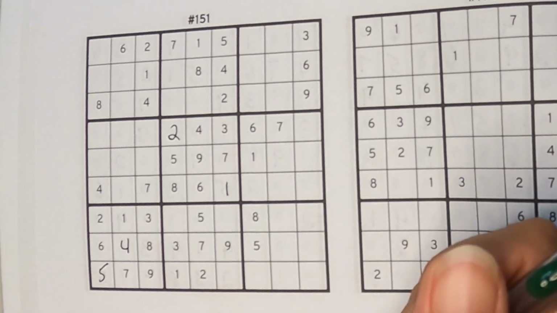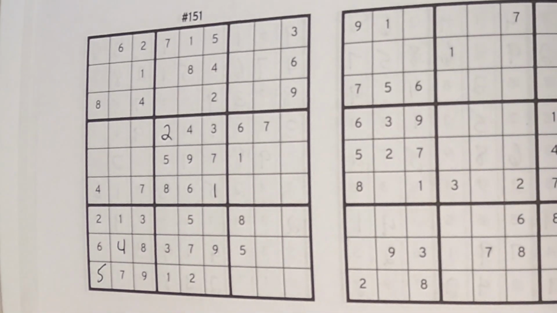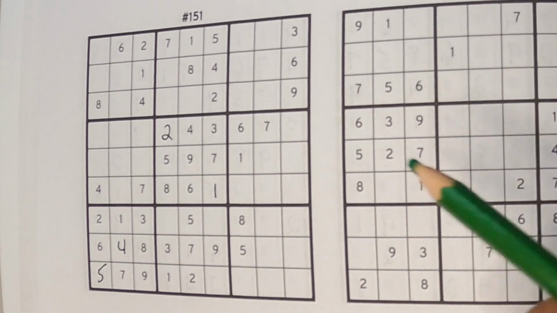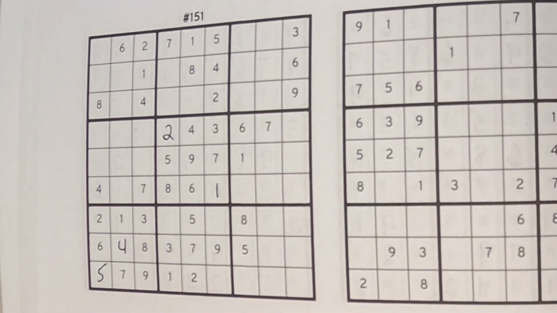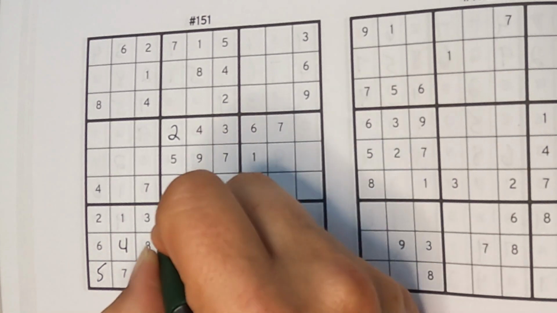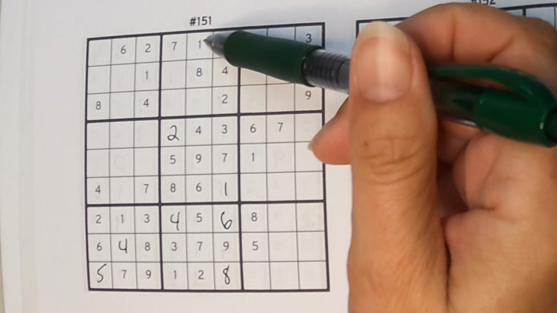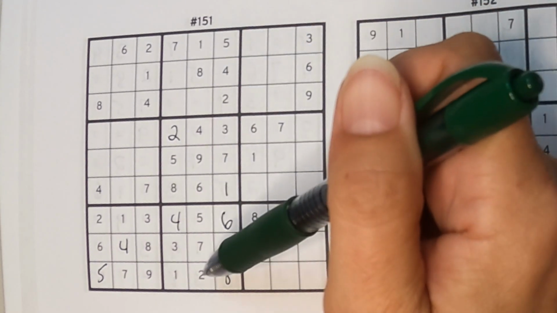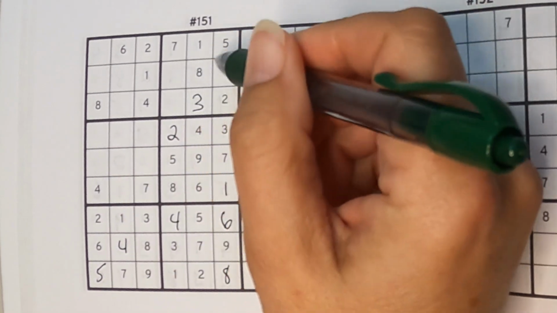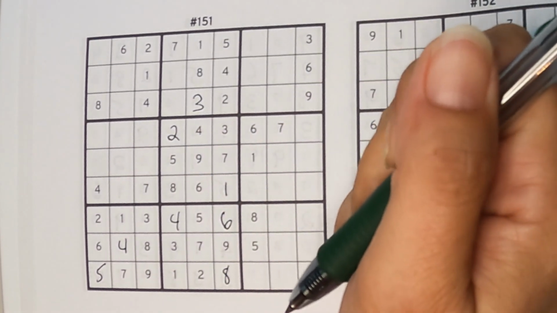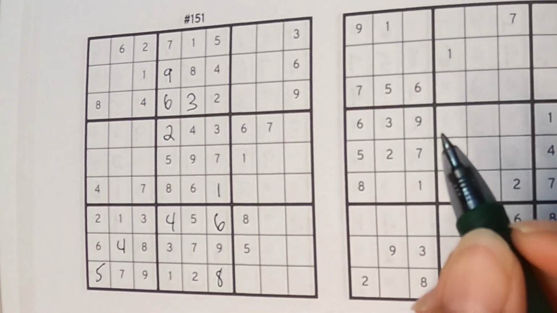For this box, we're missing 4, 6, and 8. We've got an 8 covering here and here, and a 4 here, so that means this is our 6, 4, 8. For this column, we've got 1, 2, we're missing a 3. For this box now, we're missing 6 and 9. We've got a 9 here, so 6, 9.